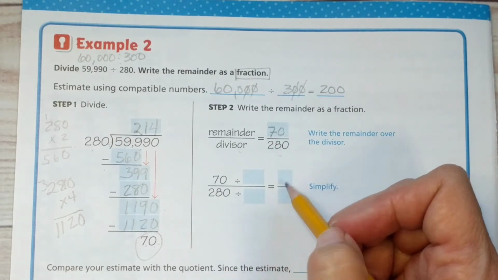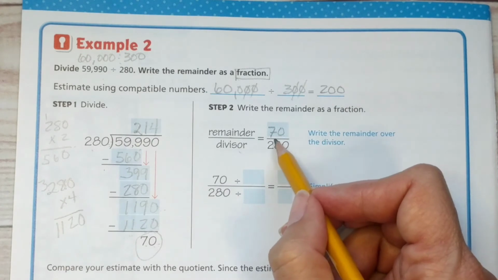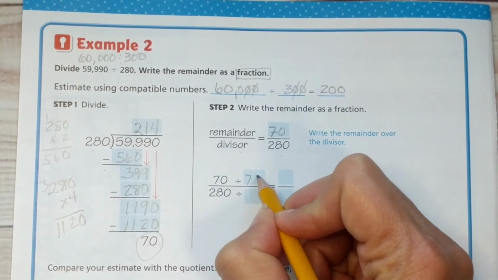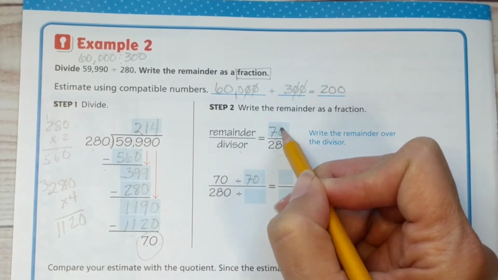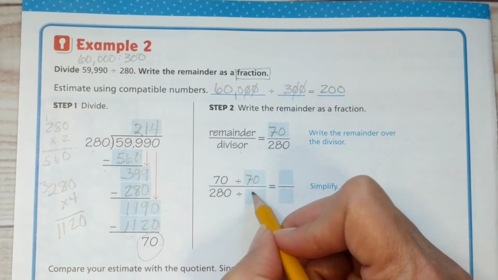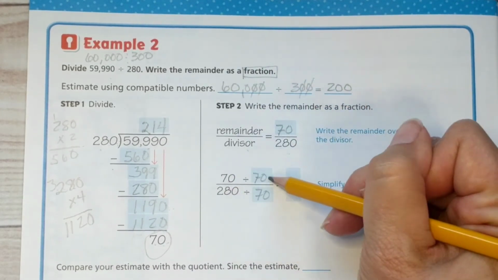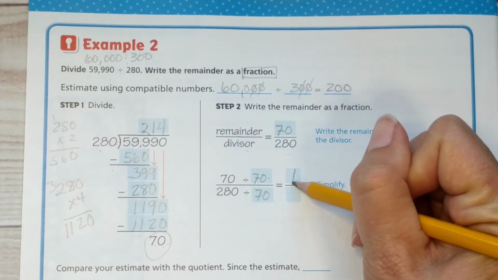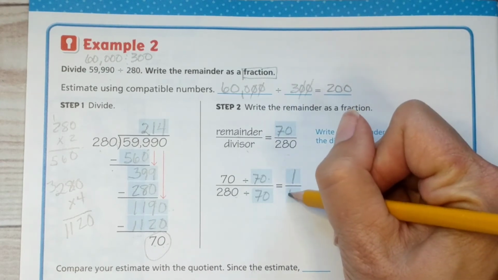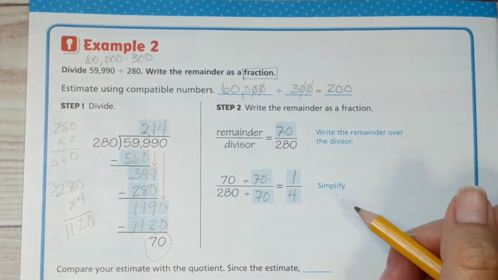But notice we can make this smaller. They have a common factor. Their greatest common factor, in fact, is 70. Because 70 will go into 70, and 70 will also go into 280 4 times. So 70 divided by 70 is 1. 280 divided by 70 is 4. So we could simplify that down to 1/4.